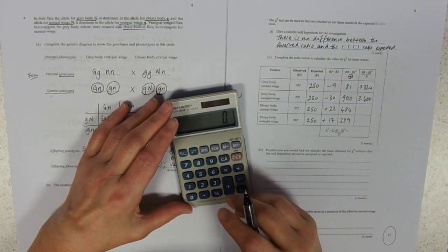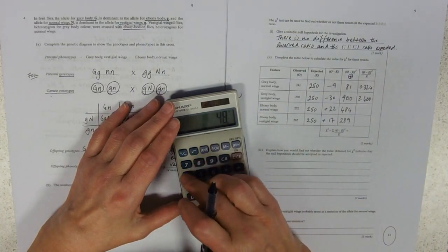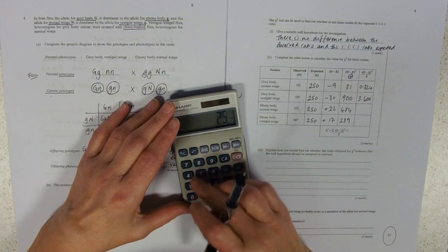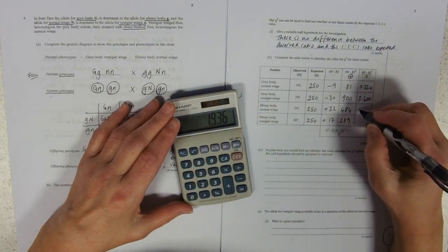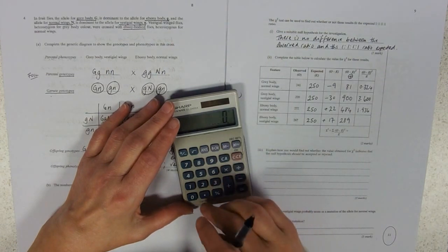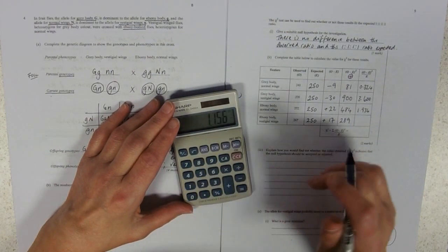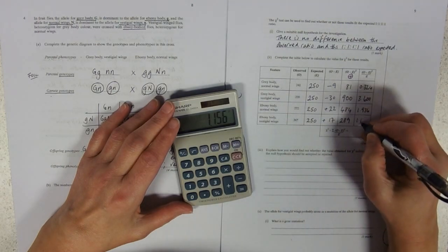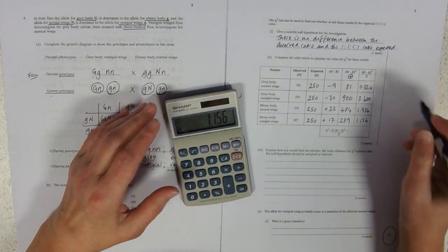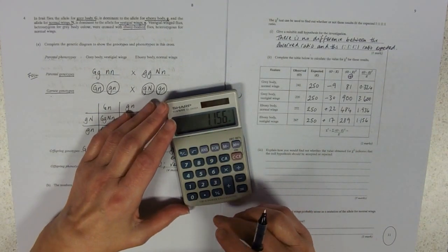Put 2 zeros after that, keep the decimal places the same. 484 divided by 250, 1.936, and lastly 289 divided by 250, 1.156. And again, in an exam, check it again, so you've not made a pig up.